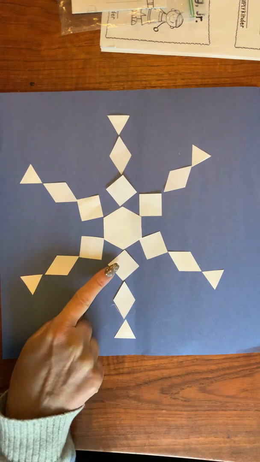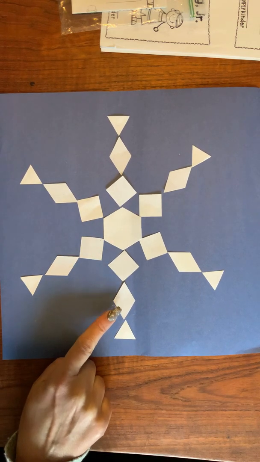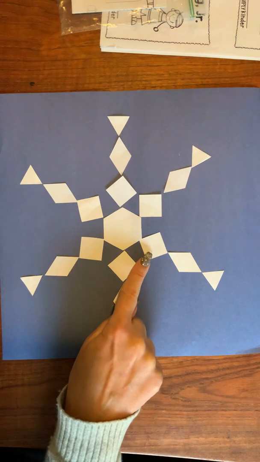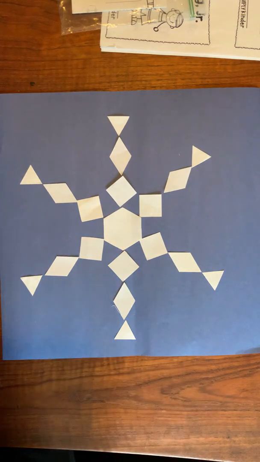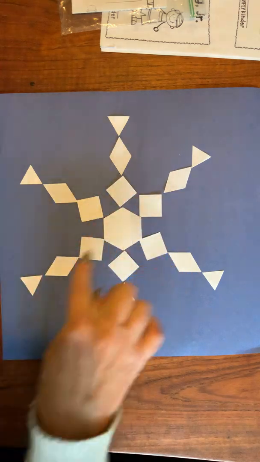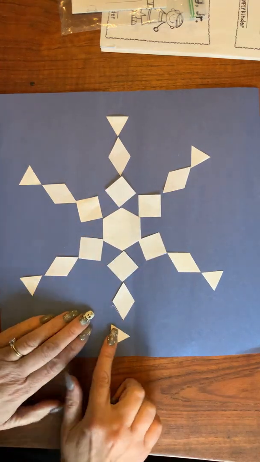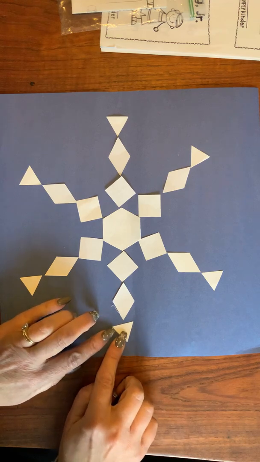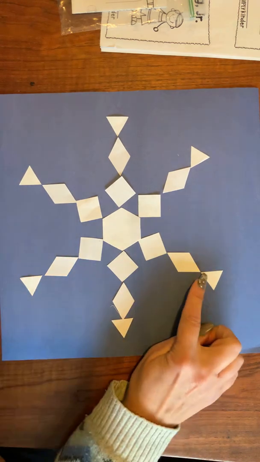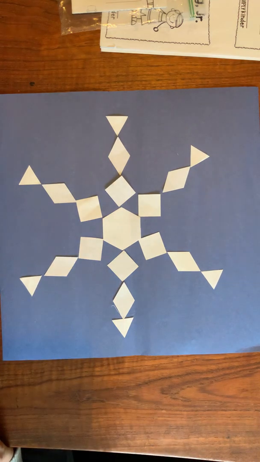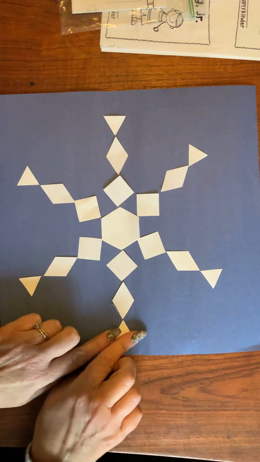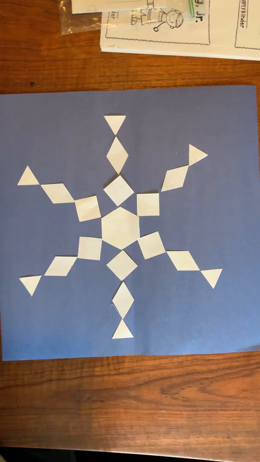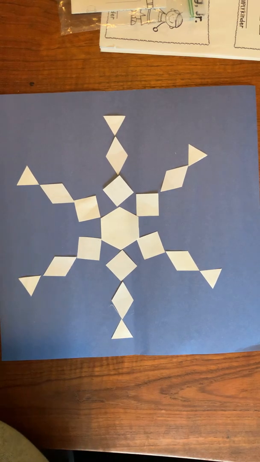So make sure if you have square, diamond, triangle, then it goes square, diamond, triangle on all of your branches of your snowflake. And your triangle and your square all have to face the same way. This triangle cannot face this way if this one is facing this way. So you have to play and decide which way you want, and you have to try to make your snowflake symmetrical. I love looking at these snowflakes when they're all done.